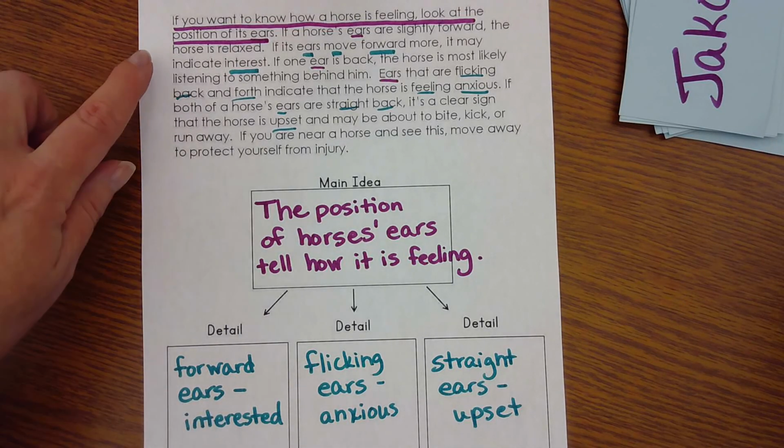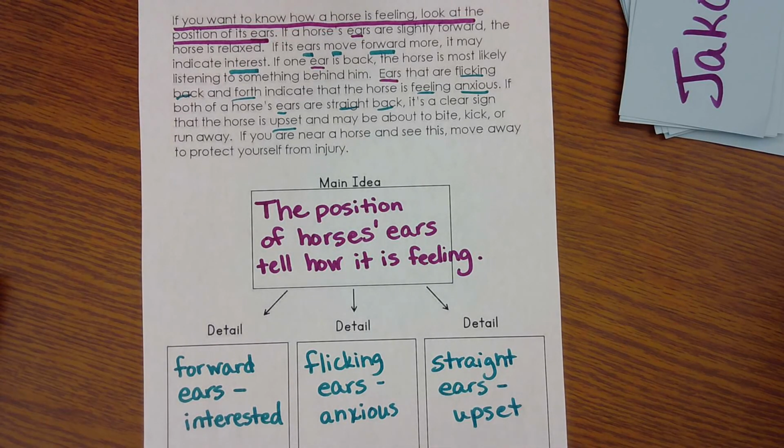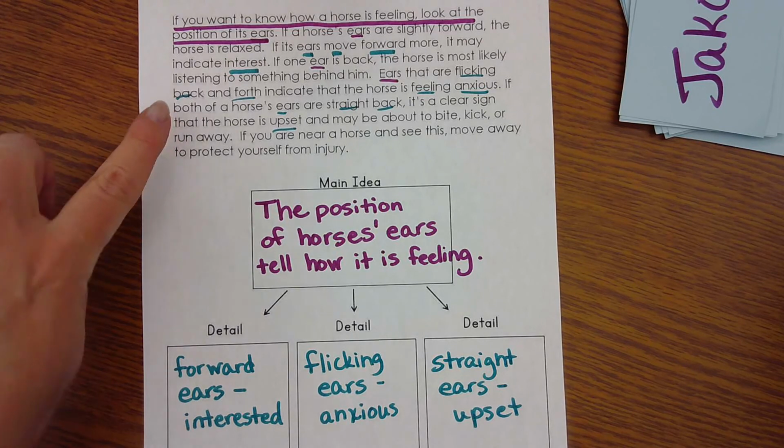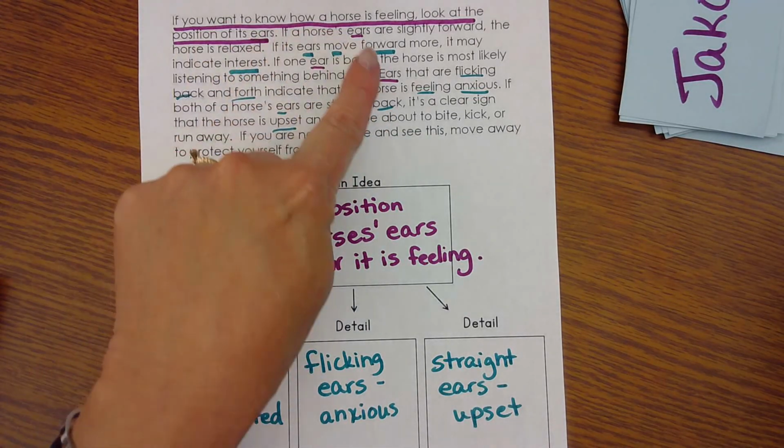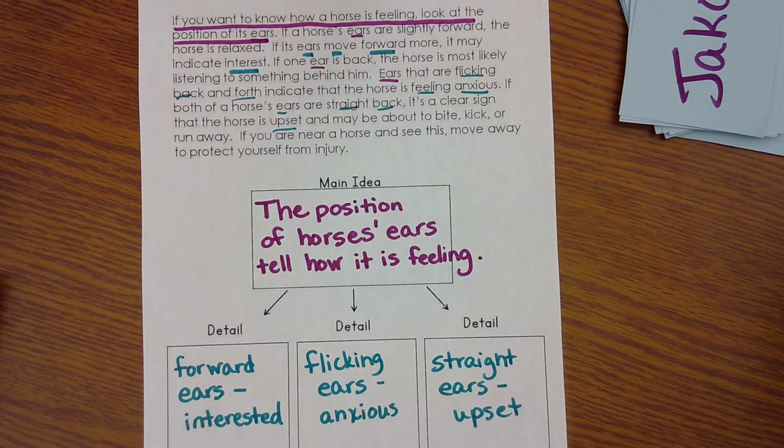So I read this passage more than once. I've looked at it more than once. This is nonfiction. This is true facts about horses, and specifically about the horse's ears positions, telling us how the horse is feeling. So when we're doing nonfiction, sometimes we have to read it more than once. We have to go back into the passage to look for our main idea, and look for those details.